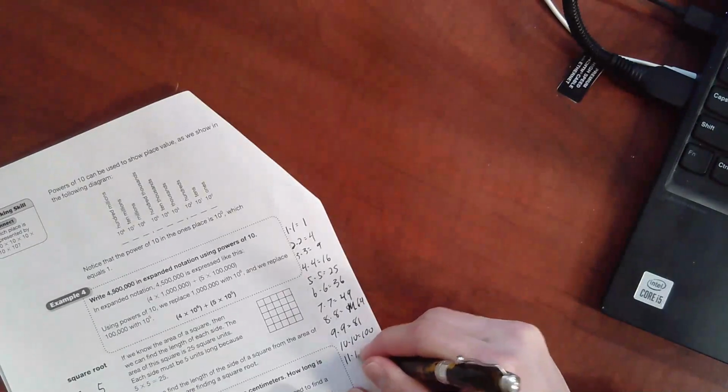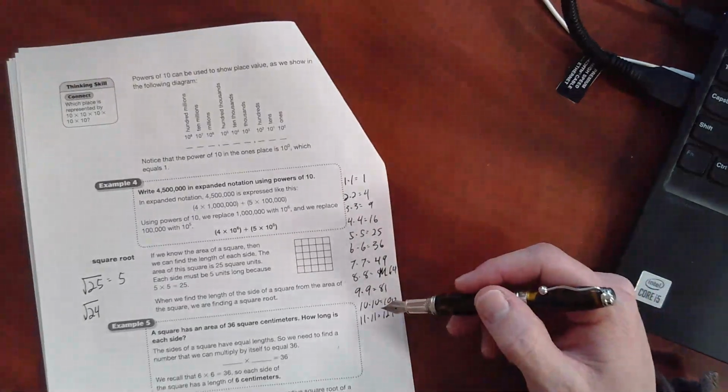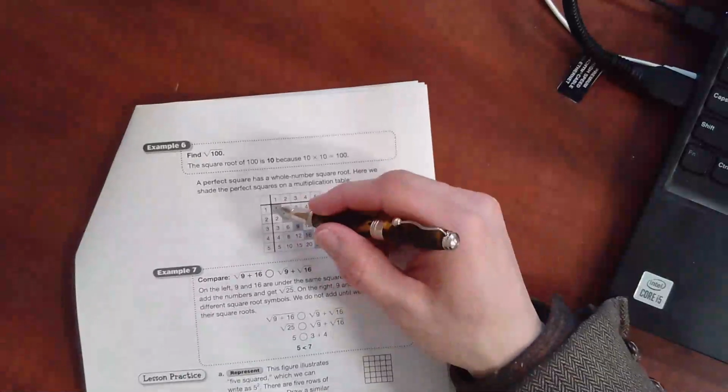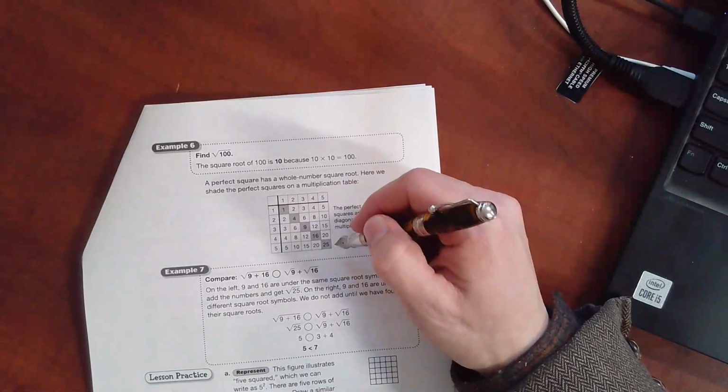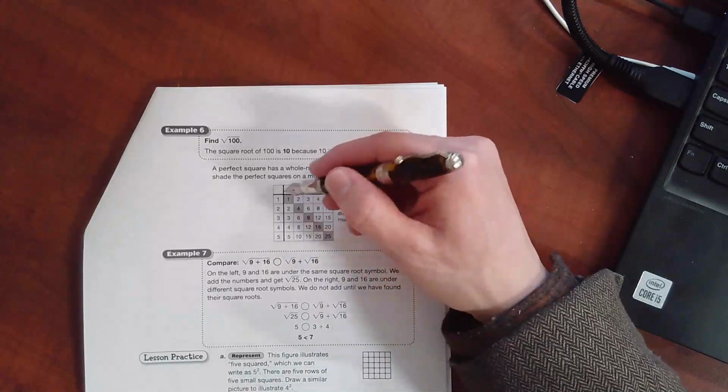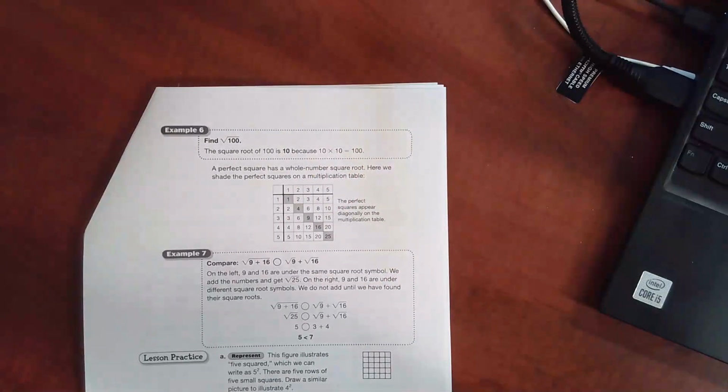The 11s and 12s will also probably come up. So 11 times 11 equals 121. I forget 12 off the top of my head. These are important to know because if you write this out really quickly on the side, or keep something like this, then you can recognize perfect squares when you come across them. Also, if you have a multiplication table, all the perfect squares are the ones in the middle.